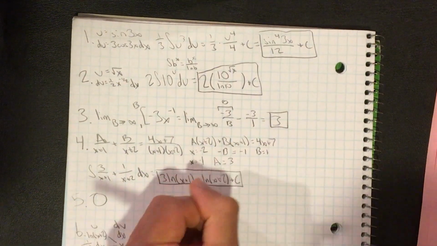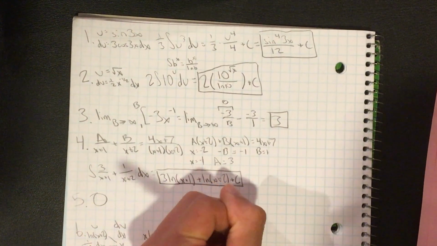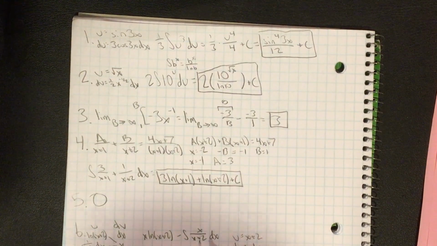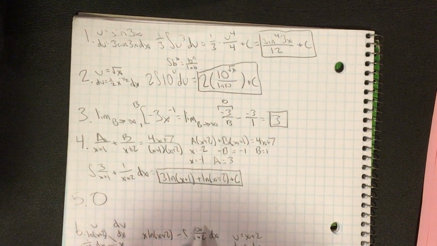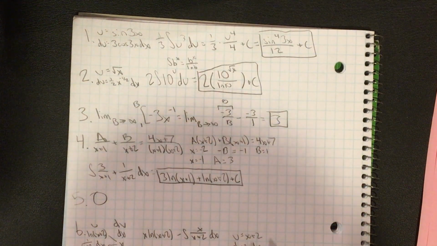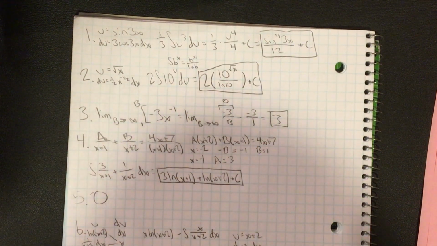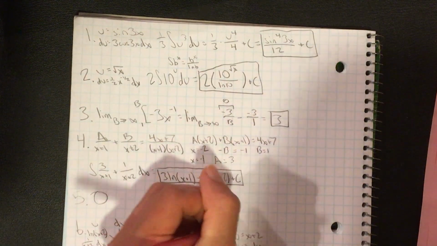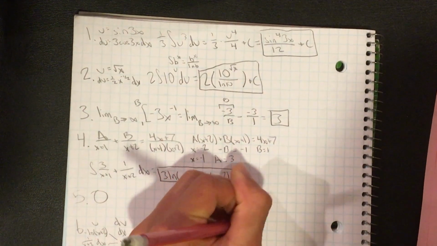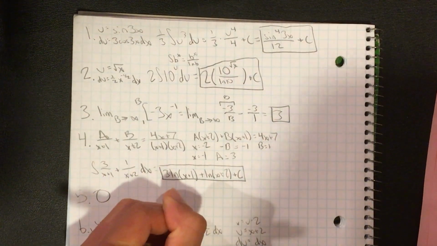Now this is a u sub. u equals x plus 2, du equals dx. Now, you may be wondering, what's the use of this x? This x isn't subbed in as u anywhere. u equals x plus 2, so x equals u minus 2. You've just subtracted 2 from both sides. So I'm going to work on this down here.